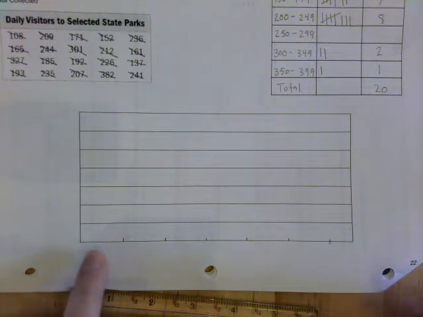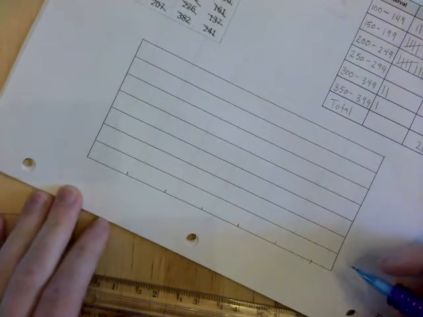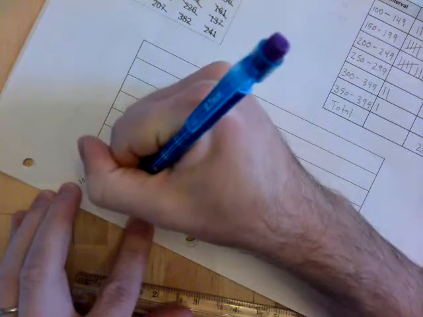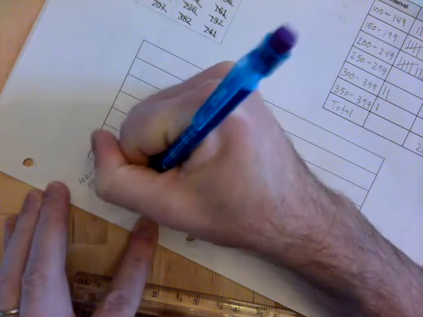All right, so let's label our intervals. I'm going to tilt my page a little bit just so I have enough room to write these. So it's going to be 100 to 149. This one's going to be 150 to 199.